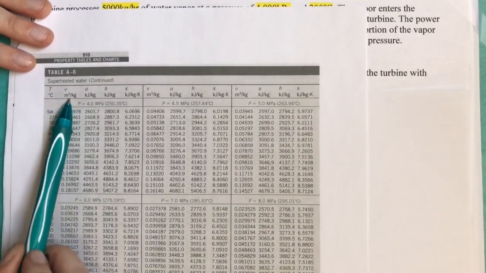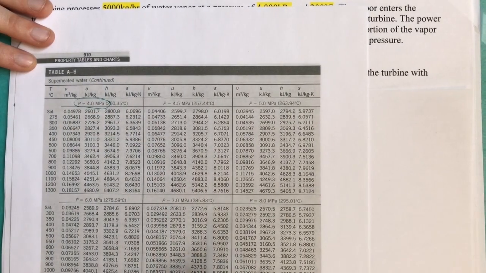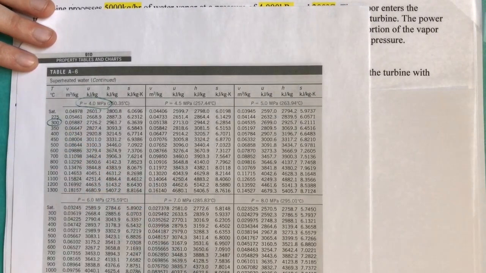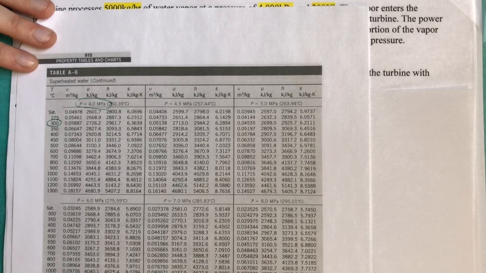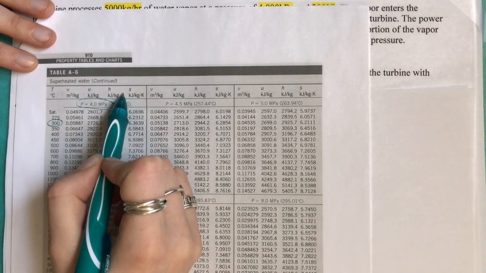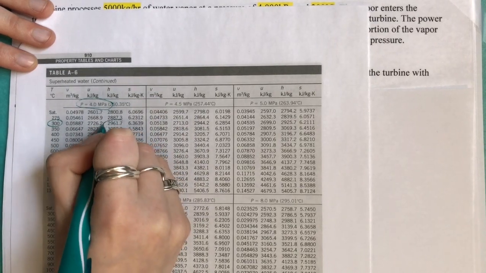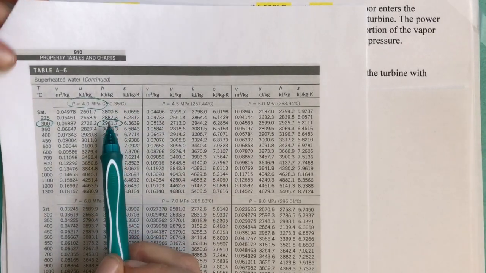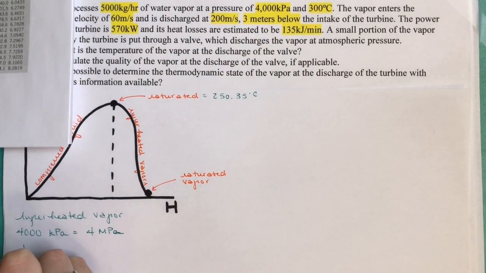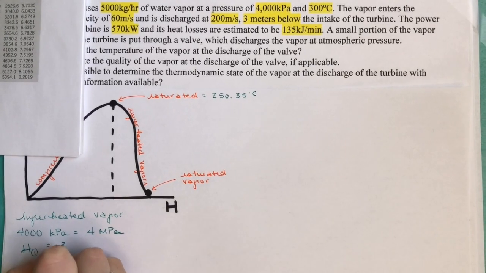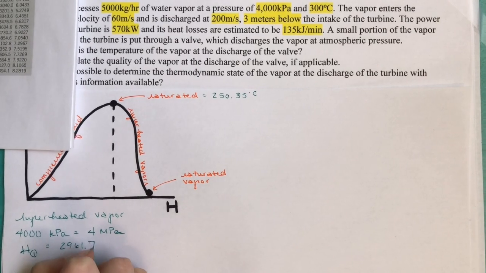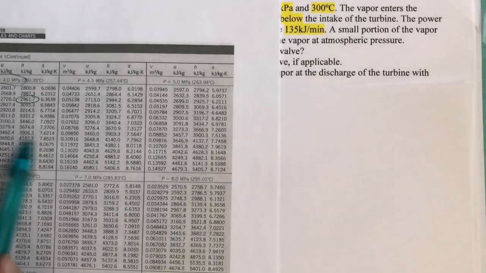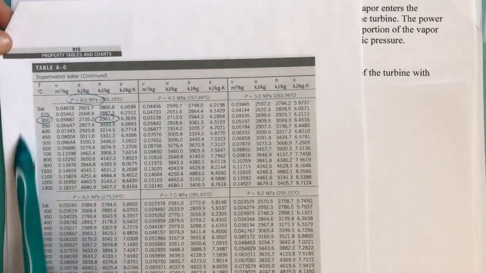Okay, now in our table we're going to be looking for 4 megapascals. So here we see a table of 4 megapascals. And we're going to jump down to the temperature of 300 degrees since our process occurs at 300 degrees. Since we're looking for the enthalpy at position 1, we're going to look in the enthalpy column at 300 to see that our enthalpy at 300 degrees, this is H at position 1, equals 2,961.7 kilojoules per kilogram. Okay? So again, we just got that straight off this table as soon as we knew what we were looking for.